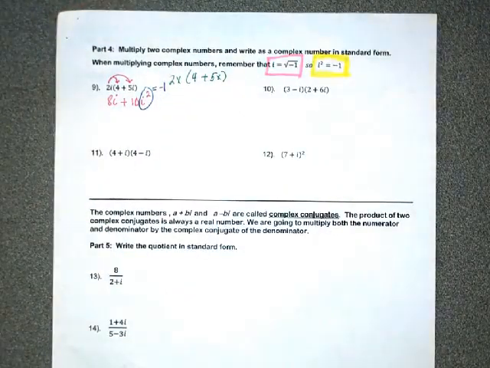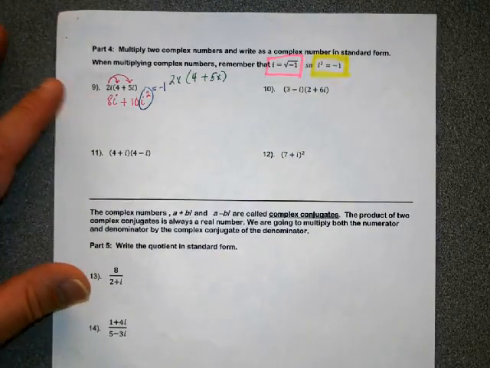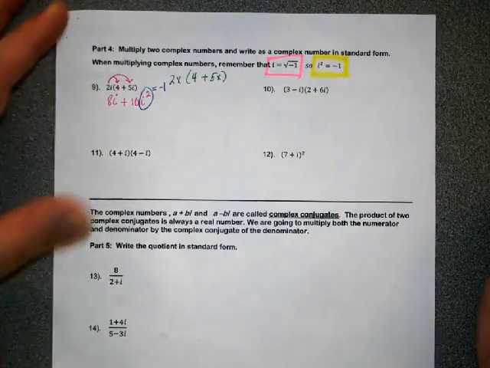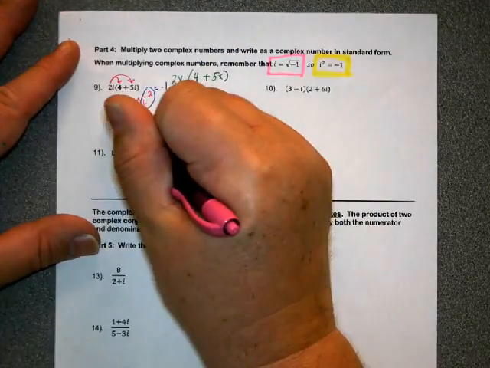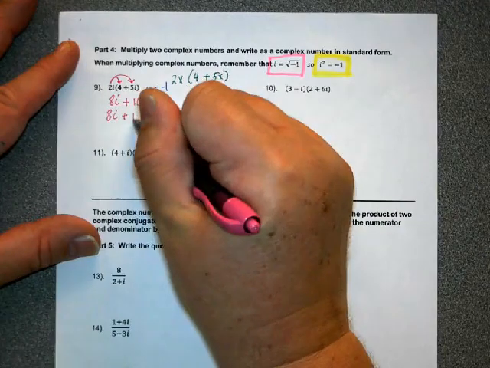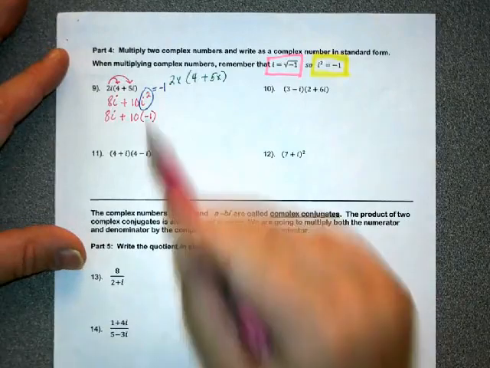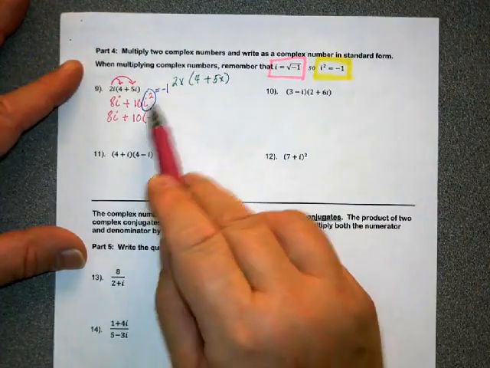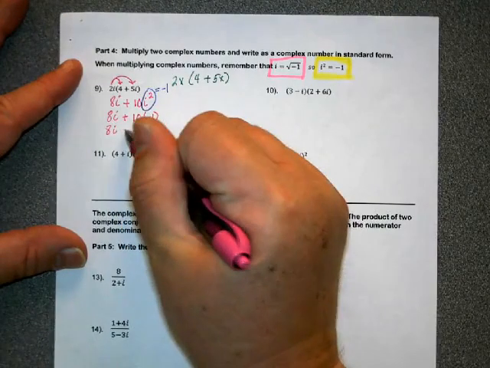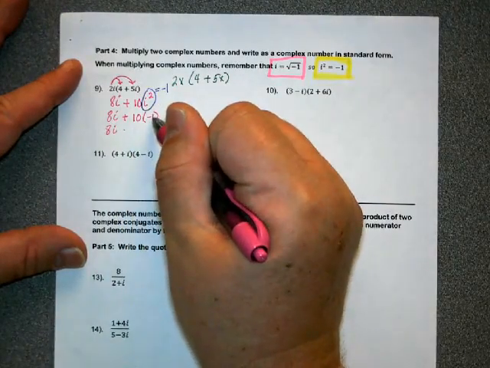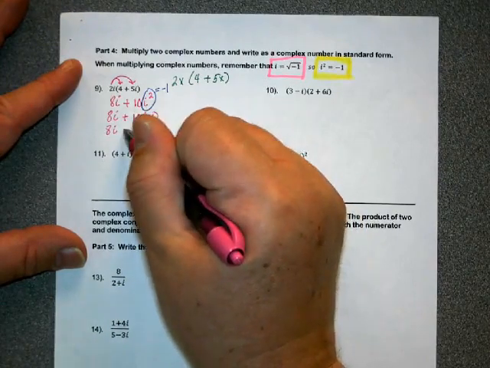So if I replace that i squared with -1, I'm going to show you every step in this problem. We don't have to do it all the time. 8i plus 10 times -1, because I'm replacing the i squared with -1. So I get 8i. Now, 10 times -1 is -10, so I'm not going to put a plus -10. I'm just going to put minus 10.